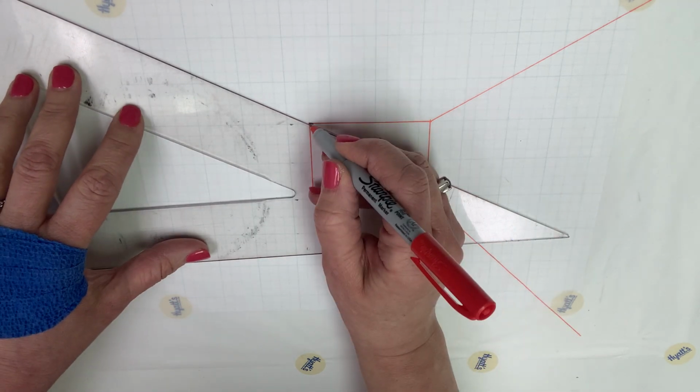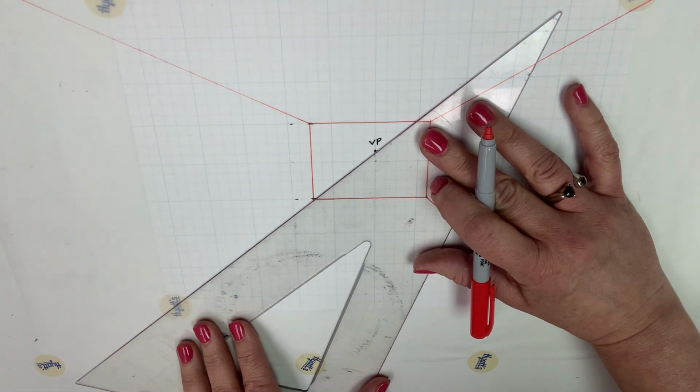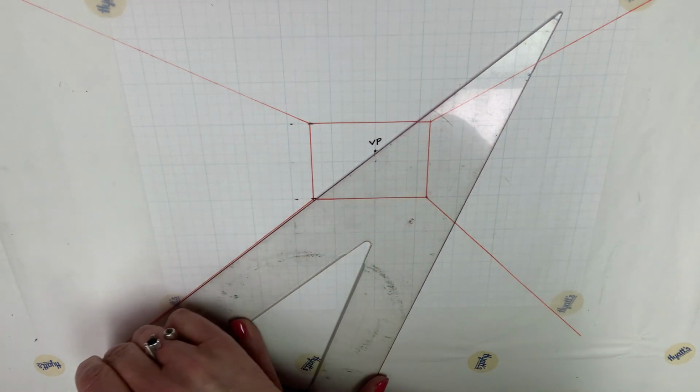as far on the page as I may possibly need, just because I have the surface to work with. So now I have the VP here, I'm going to the corner and bringing that out.